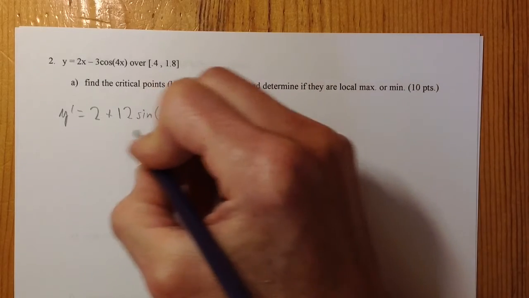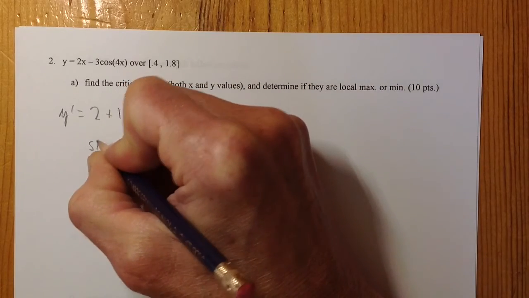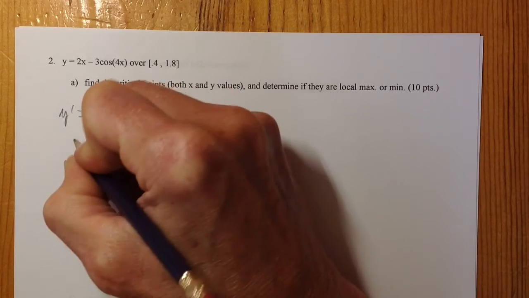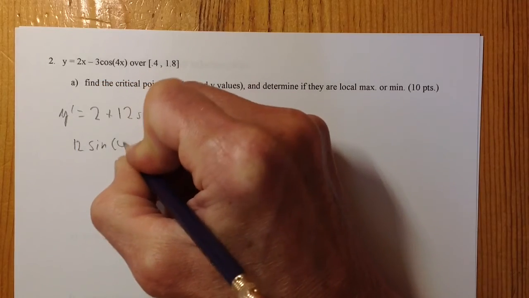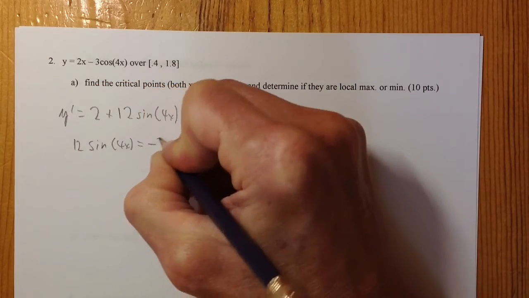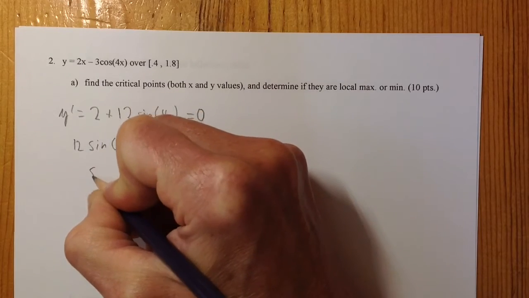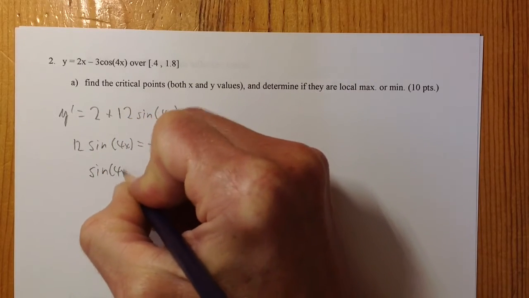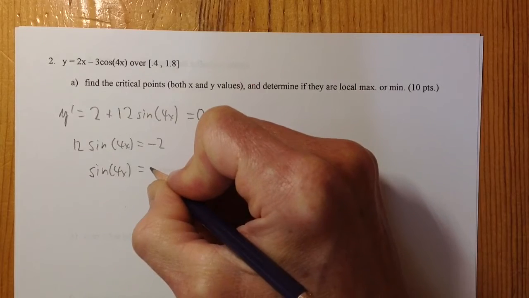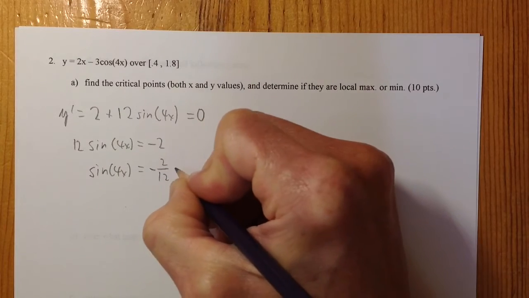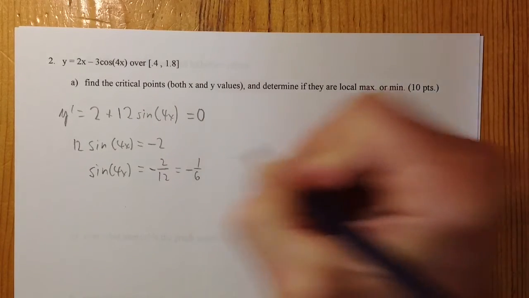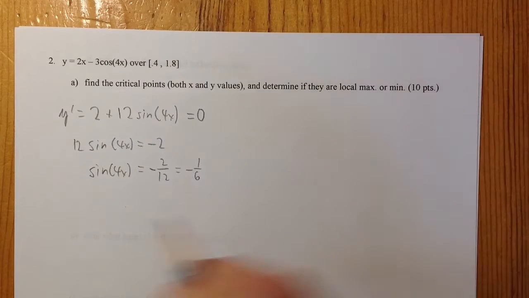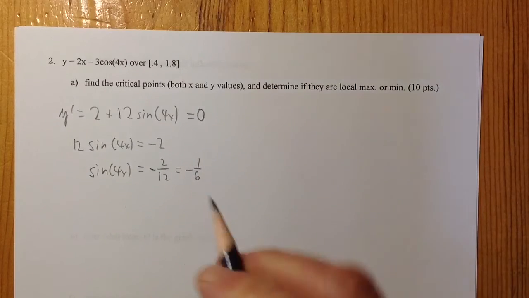So therefore 12 sine of 4x is equal to -2, or sine of 4x is equal to -2/12, which is -1/6. Okay, so when is the sine of 4x equal to negative 1/6?